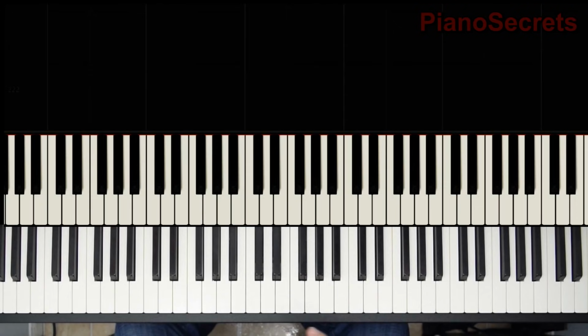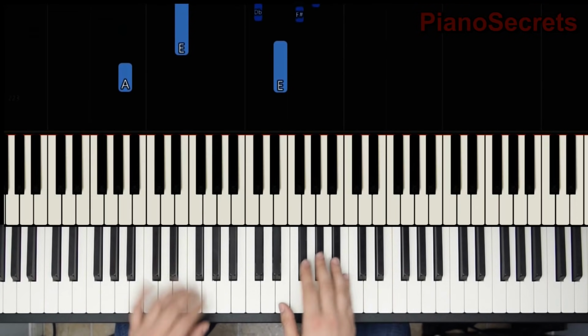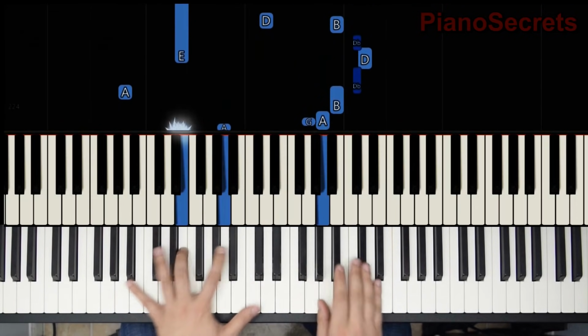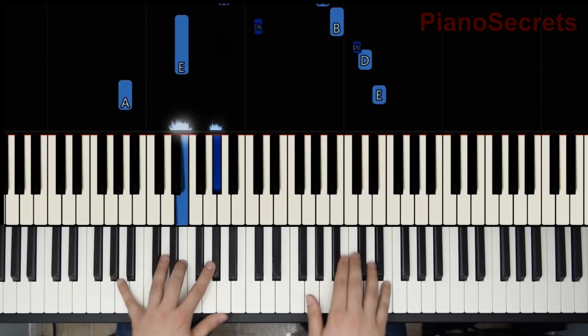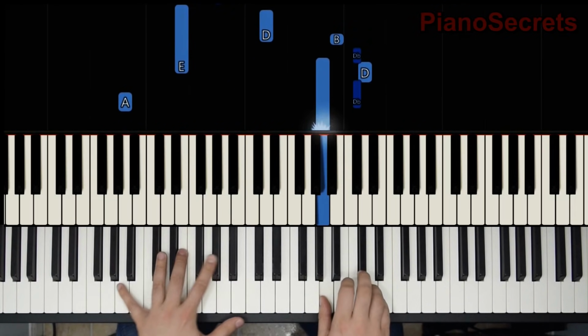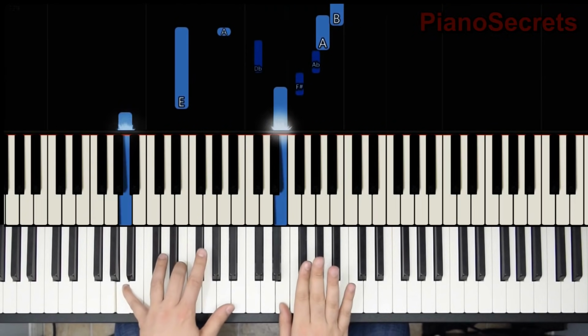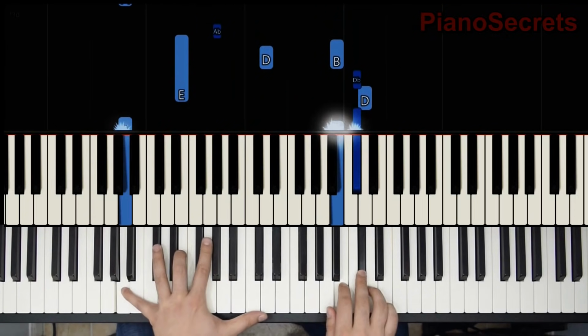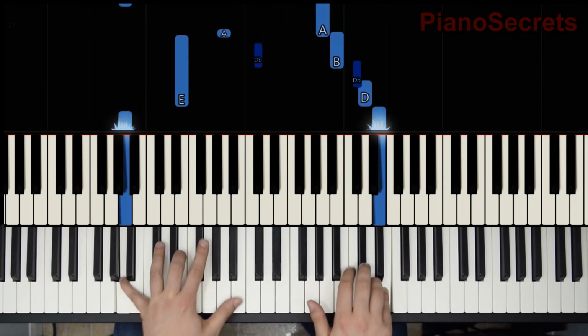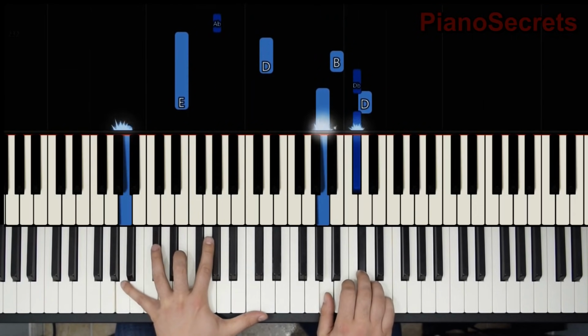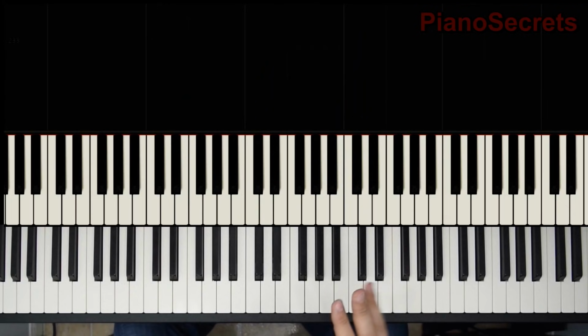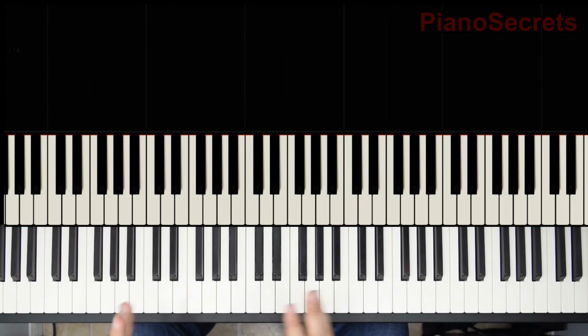There are 2 versions. One, it does a quarter note. Another one could do this. Either one will work, whatever works for you.